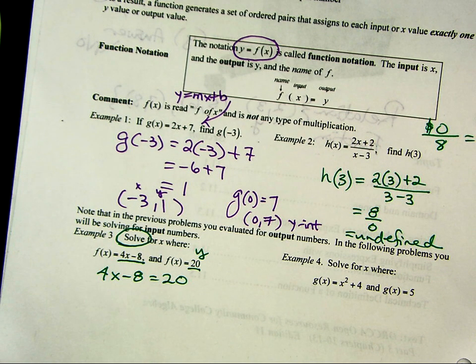So what was the question? The answer was 20. What was the original question, right? I'm going to work backwards. How can we solve for x now? We want to solve.